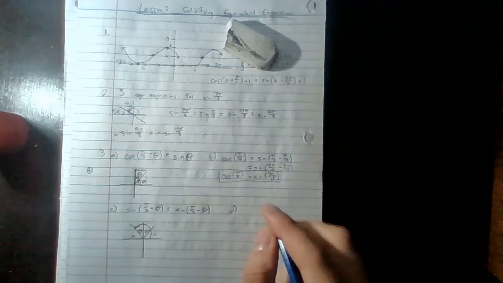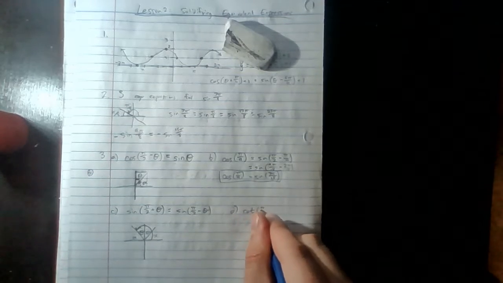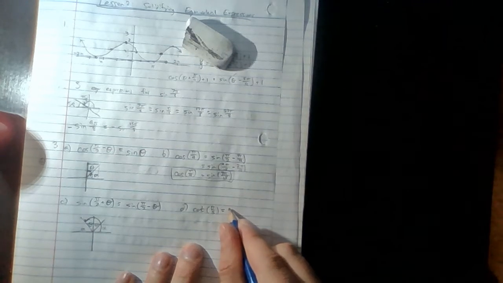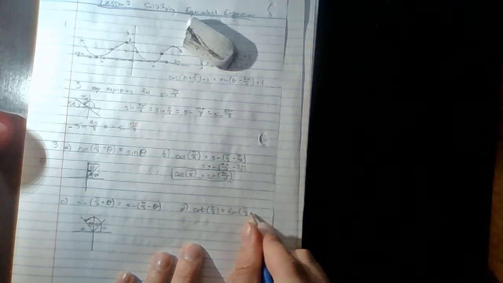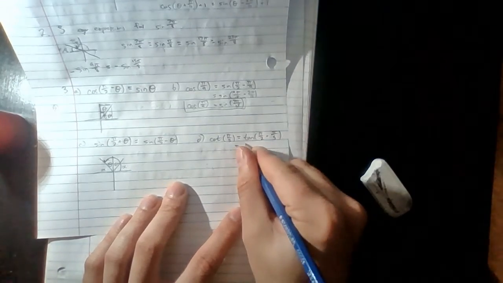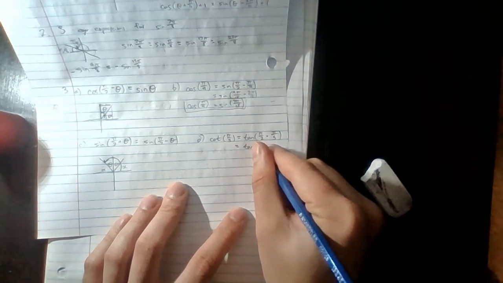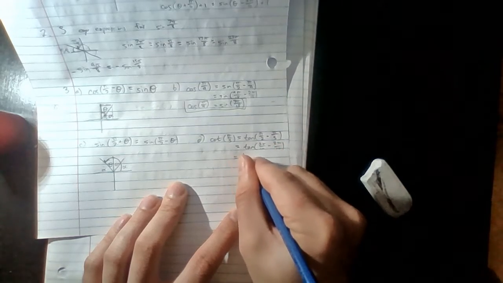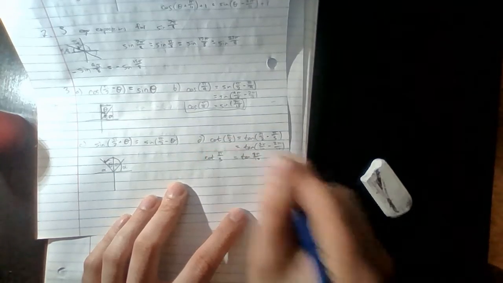Part D, cotangent of pi over 5. From lesson 1, we talked about how the cofunction identity for cotangent is tan of pi over 2 minus theta is the same as cotangent of theta. So again, we can do the same thing as part B. We can find a common denominator, so 5 pi over 10 minus 2 pi over 10 equals tan of 3 pi over 10, which is the same as cotangent of pi over 5.